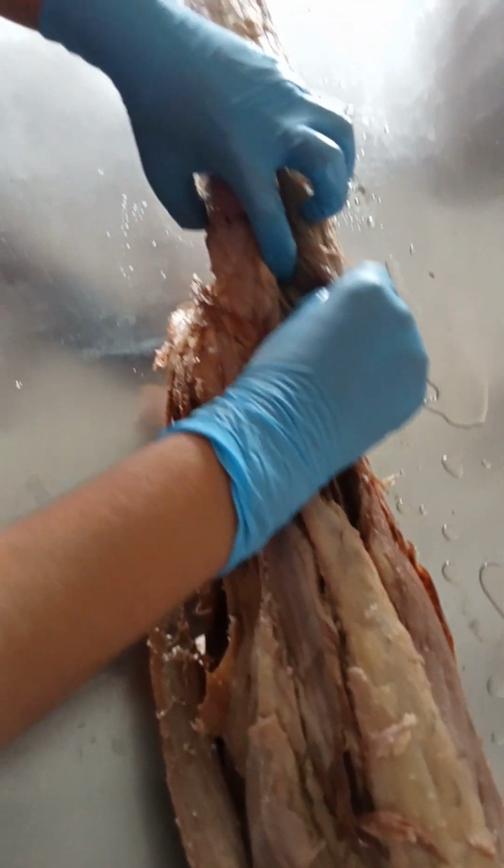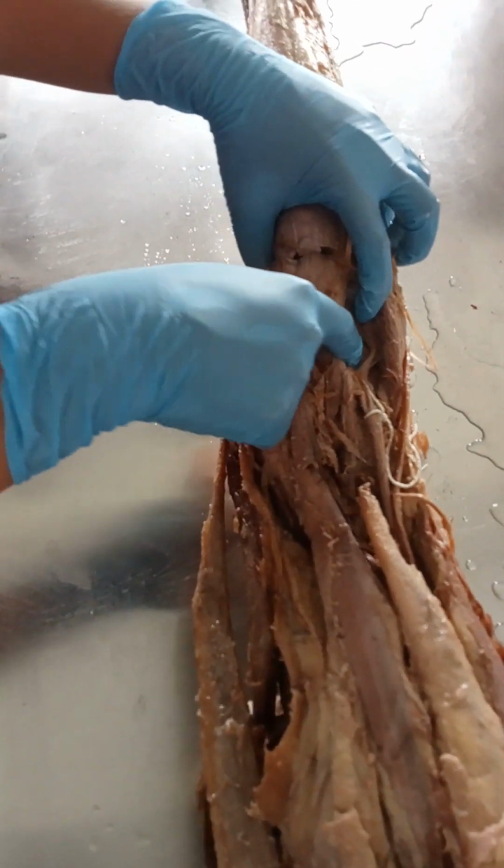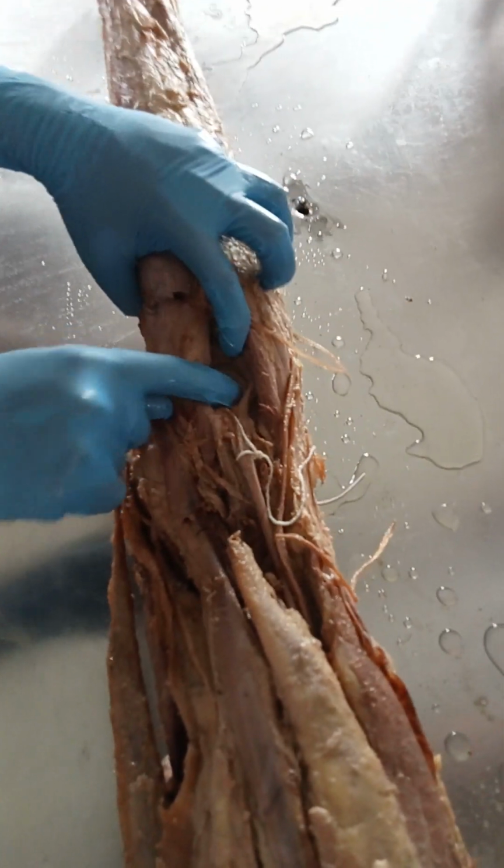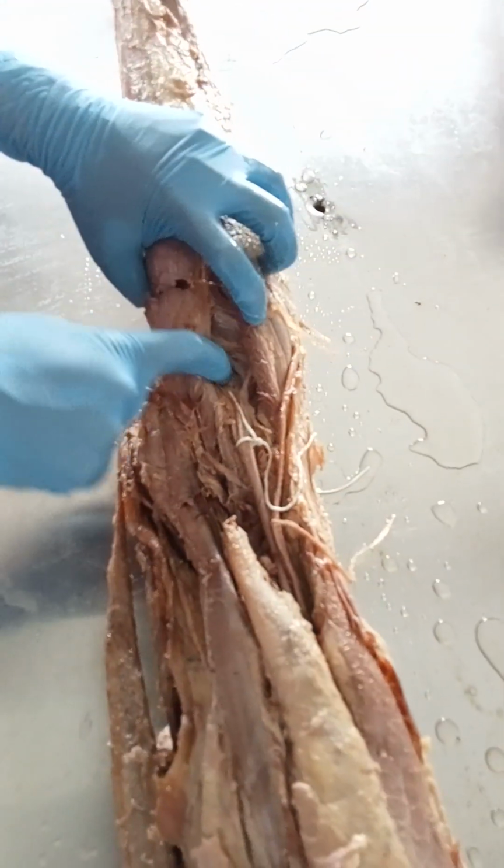Below you get another small muscle, that is plantaris. This very small muscle is plantaris.